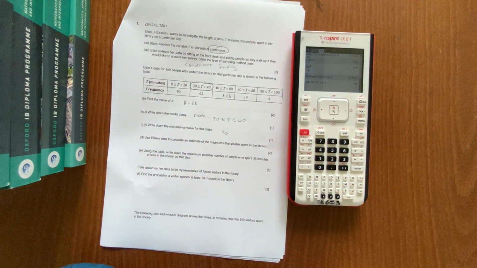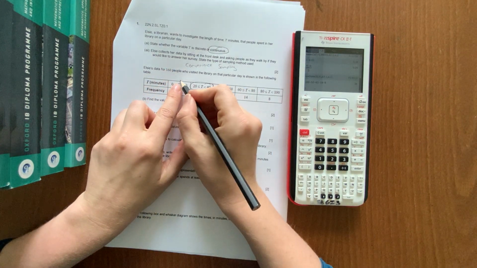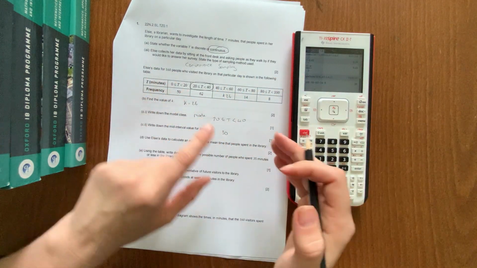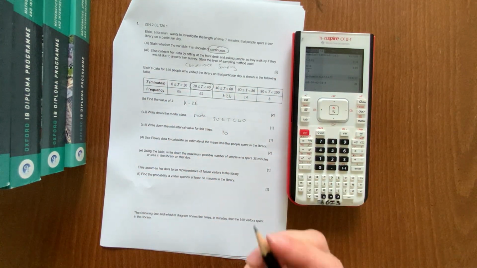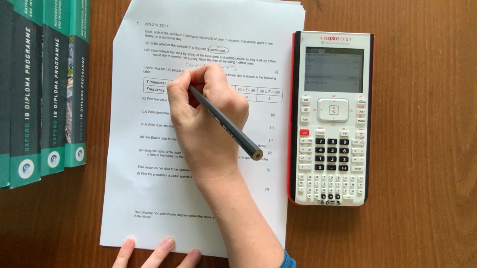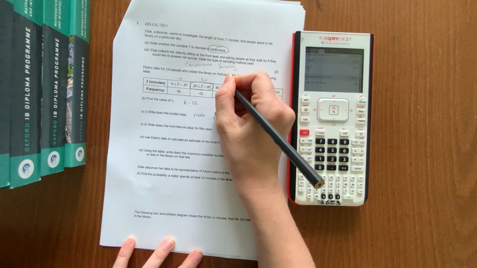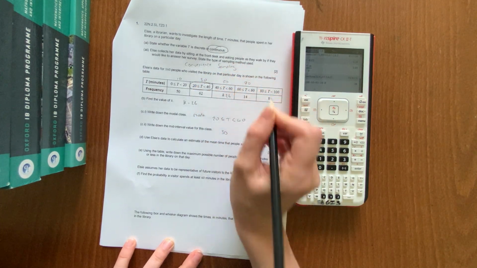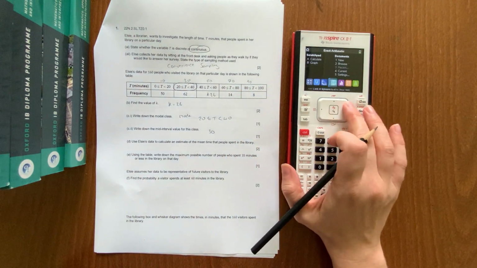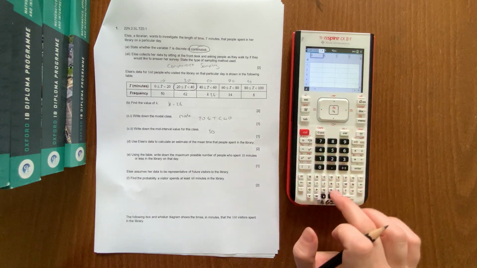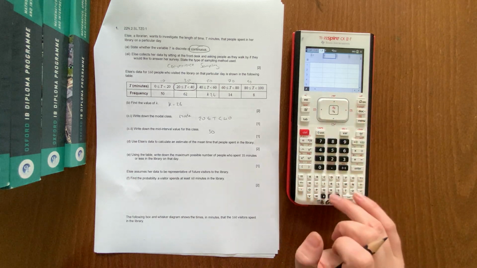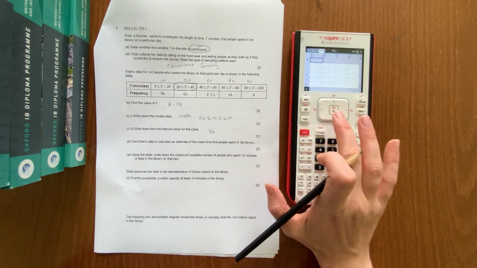So for a grouped frequency table, we actually have to take the mid-interval value of each group and use that to use our calculator to calculate the mean. So that's kind of what it's setting you up for here. It's trying to get you in the headspace of that. So our mid-interval here is 10, 30, 50, 70, and 90. So that is the information we're going to put into the spreadsheet part of our calculator. I'll just write T for time here and F for frequency here.